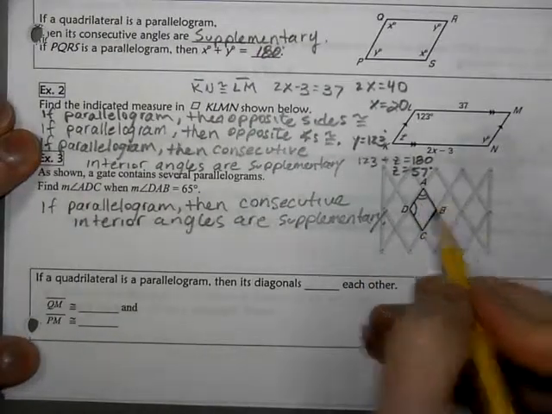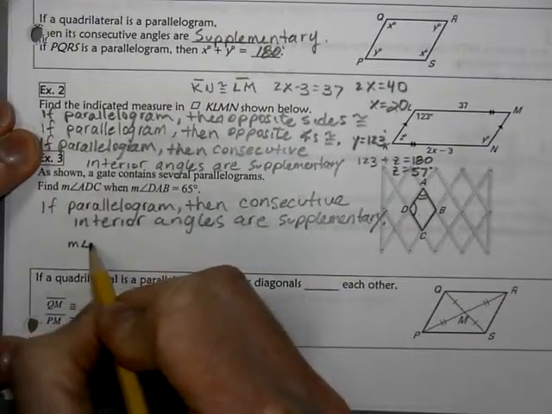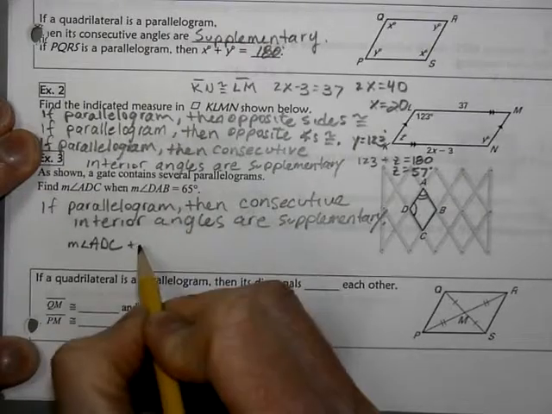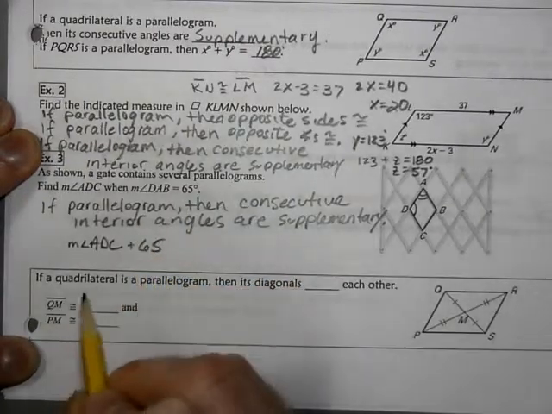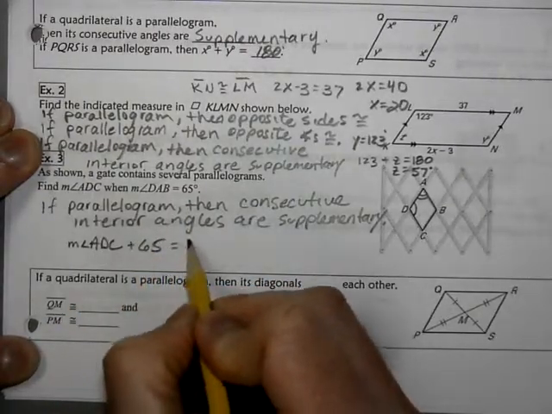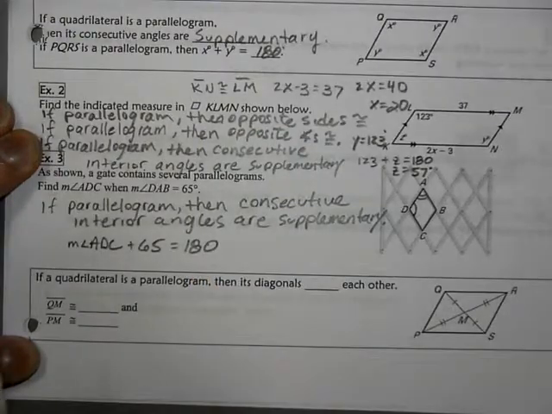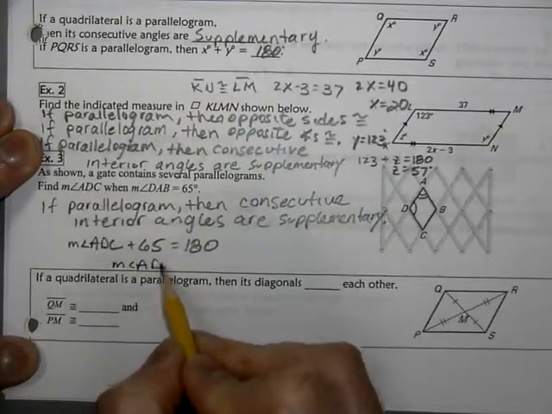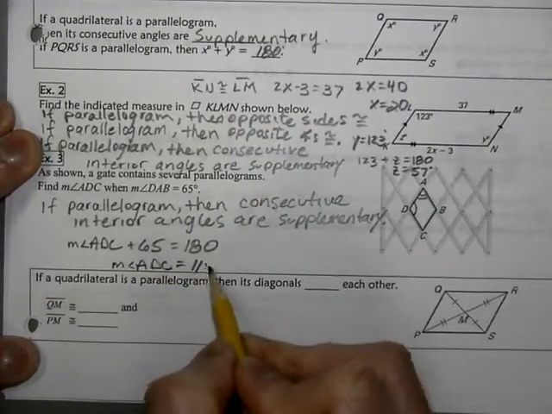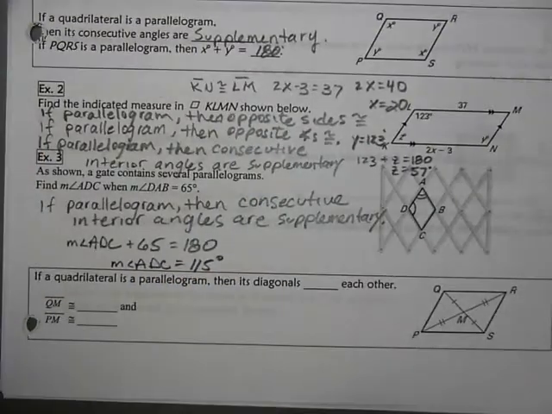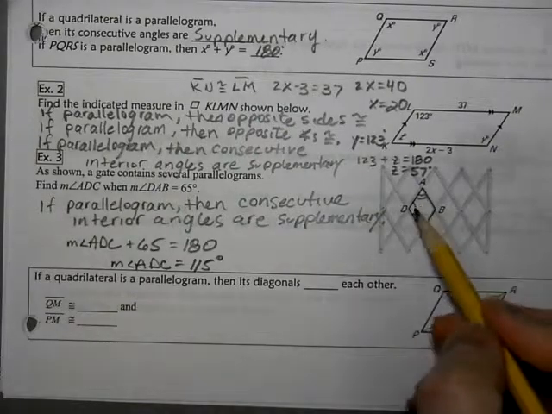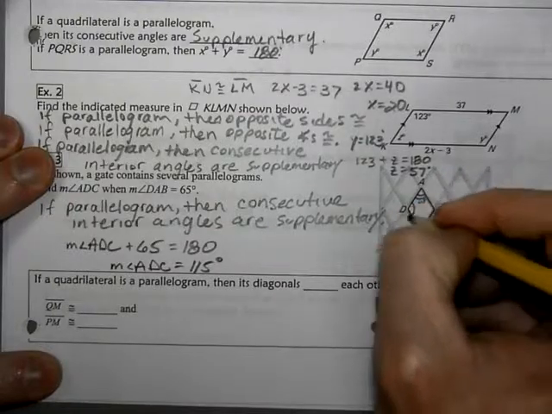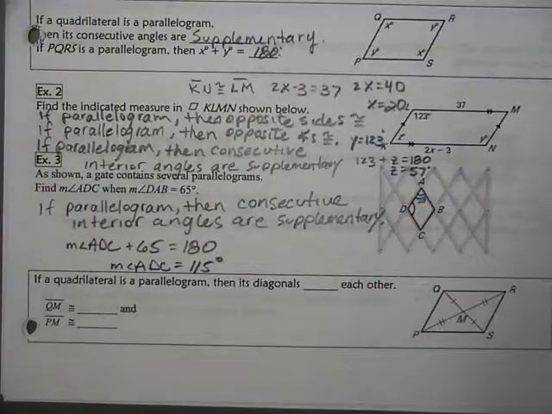So that helps me set up that the measure of angle ADC, which we don't know what it is, plus the 65, which is the measure of DAB, that has to add up to equal 180. So subtract your 65, and we get 115 degrees. So our missing angle, if this one is 65, this one has to be 115.